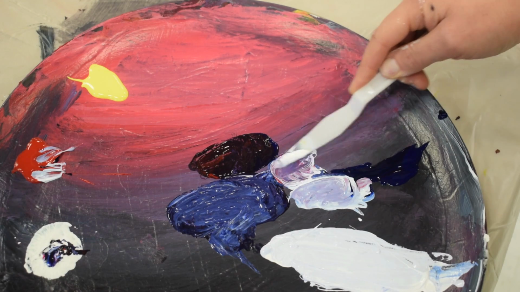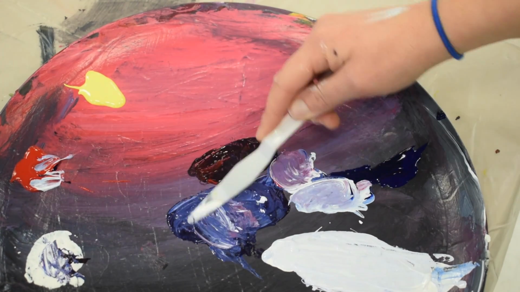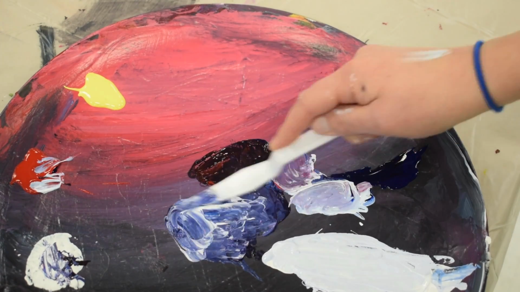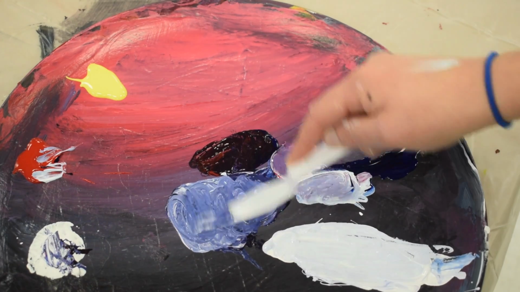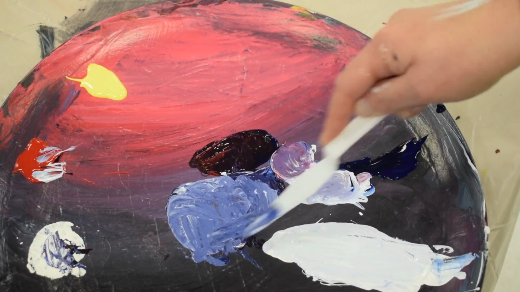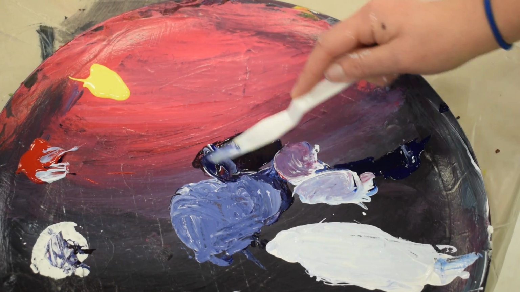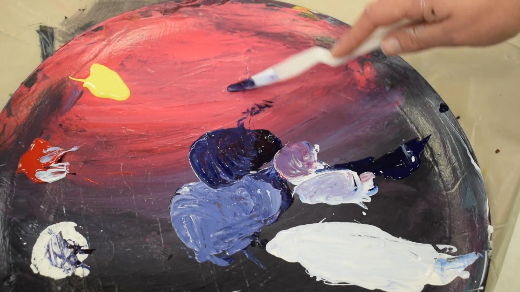I'm just showing you, I'm mixing on my palette here, mixing some violets, and I'm not using any black on this, although you could. When you add black, it kind of flattens the color. So I'm just using white and red and that phthalo blue, that darker blue. And I'm mixing up ahead of time 6 values that I think will work.